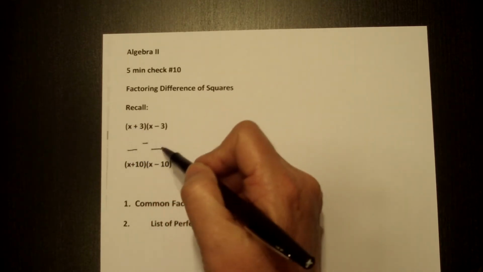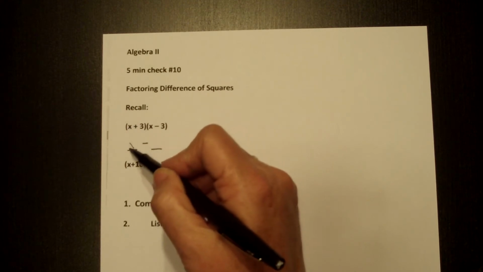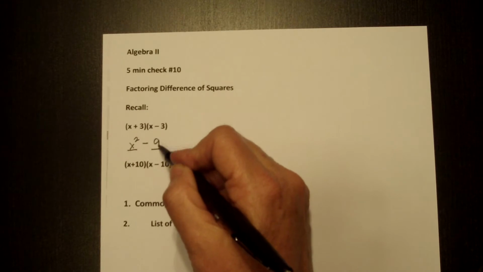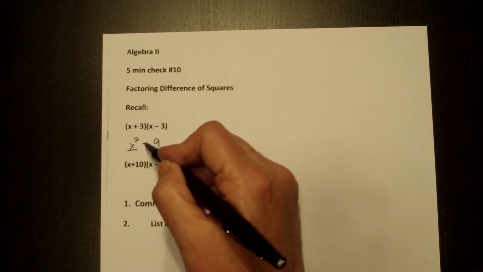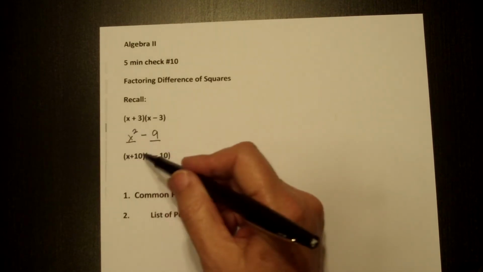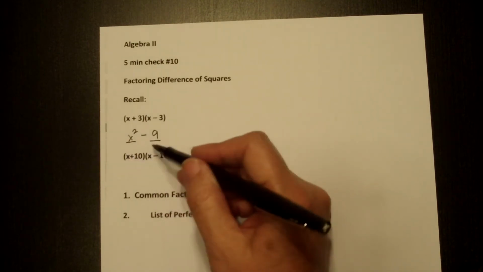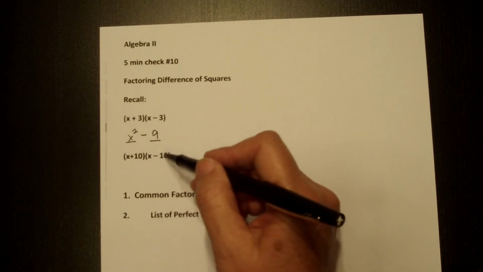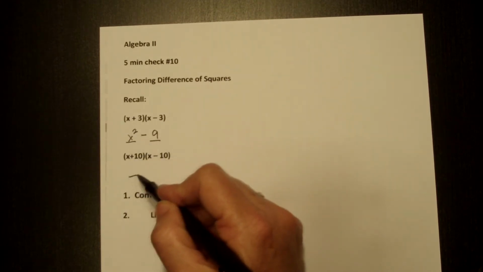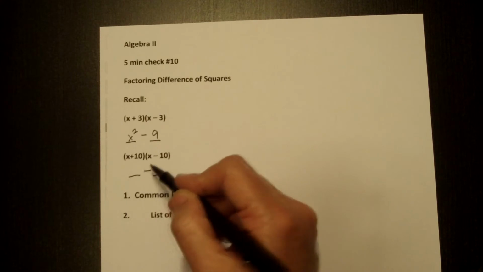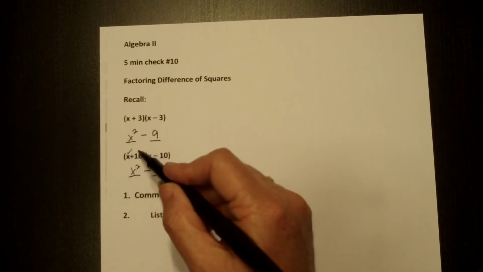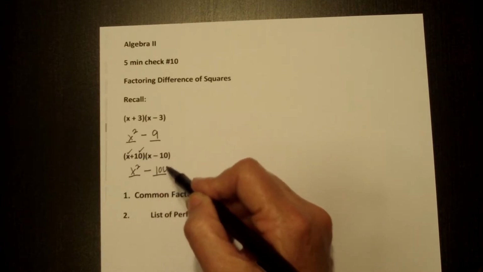So this is going to be two blanks. This will be x squared when you square it. If you square 3, you get 9, and we put a minus. Okay, so let's look at the next one. The first two terms are the same, the last terms are the same. We have a positive, we have a negative. We know it's going to be two blanks. We're never going to have a minus. You're going to square the x and get an x squared. You're going to square the 10 and get a 100.